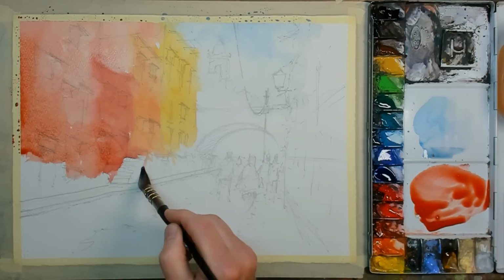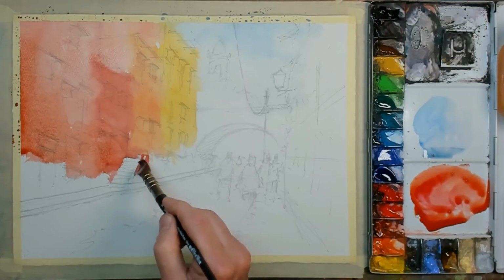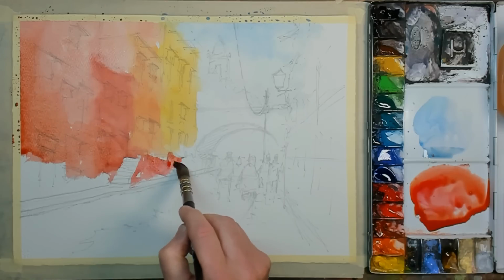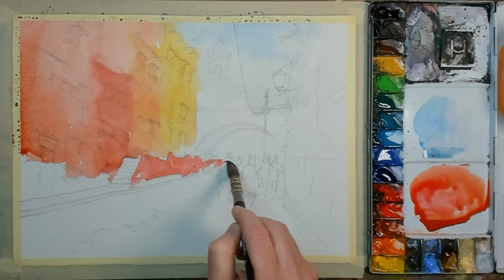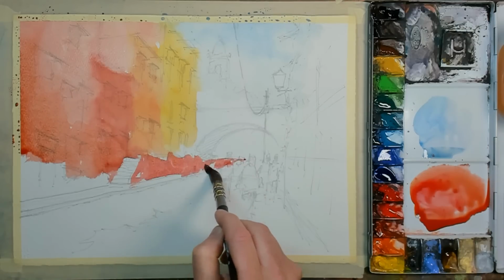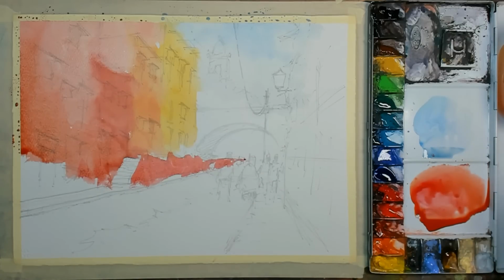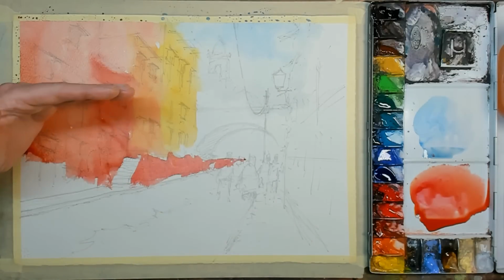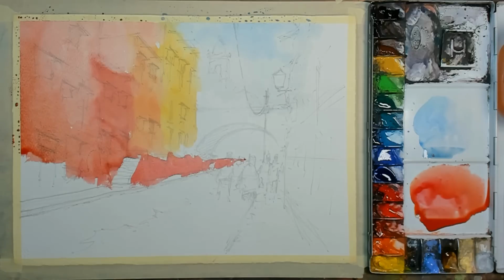This colour does continue up the street here. Doesn't matter if you come down, bring that colour down into the street, because with the sunlight hitting that building, maybe the reflection of those colours are going to be in that road surface being quite shiny and light.